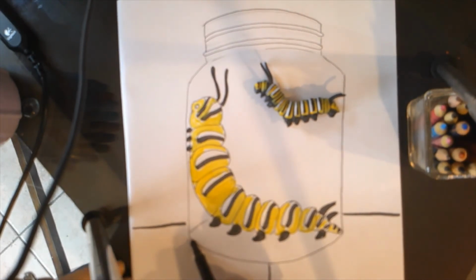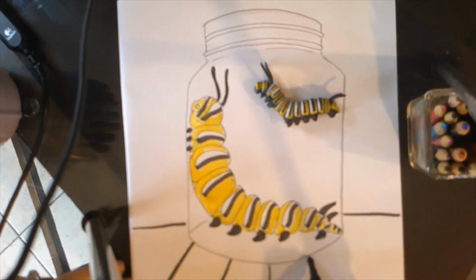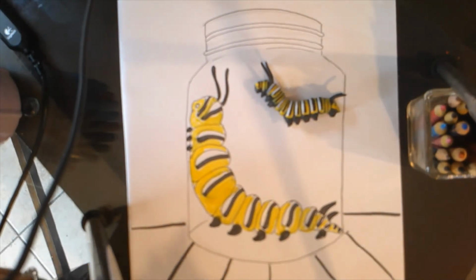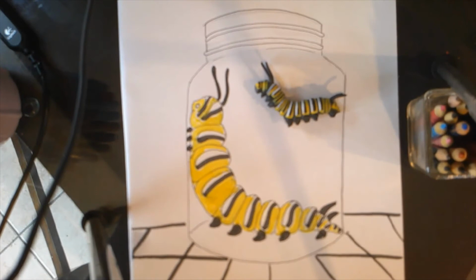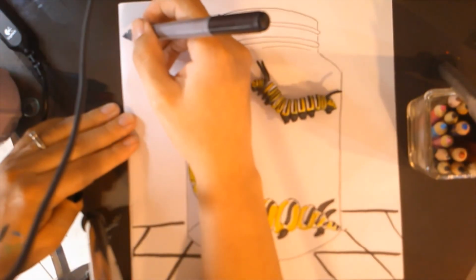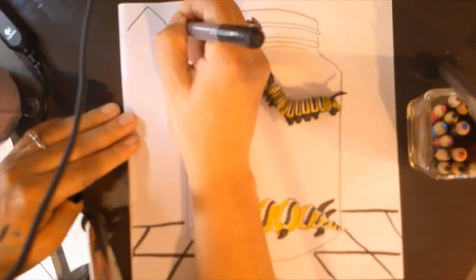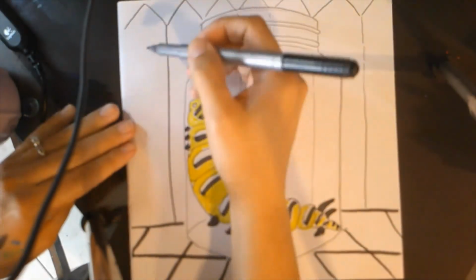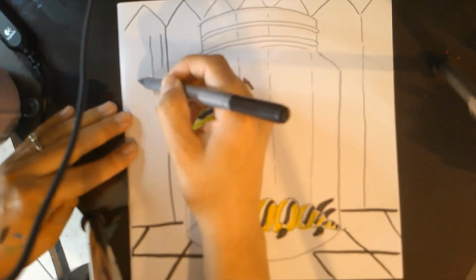The table is checkered. In the background, there's like a picket fence. And then I'm going to add some texture with my black marker.